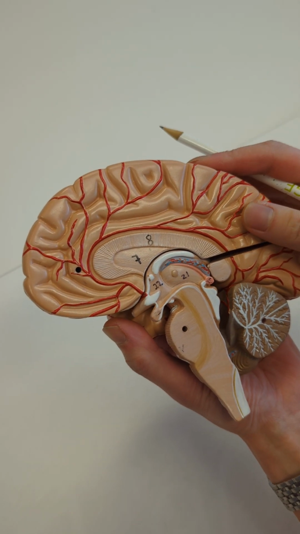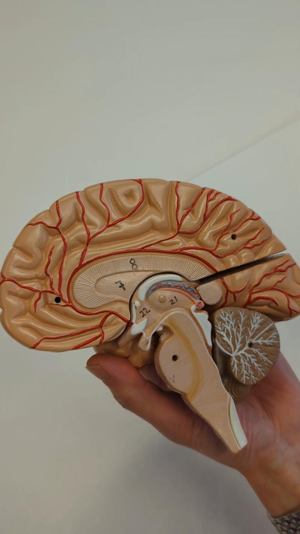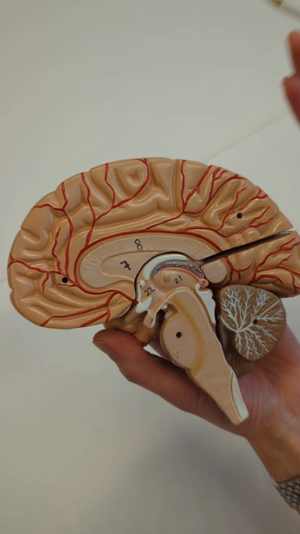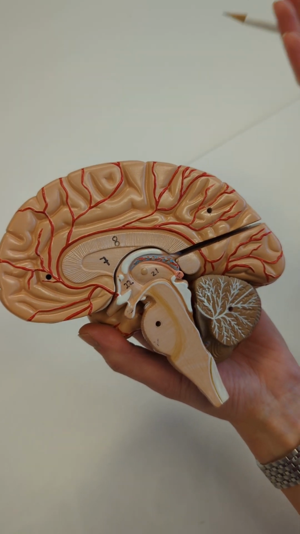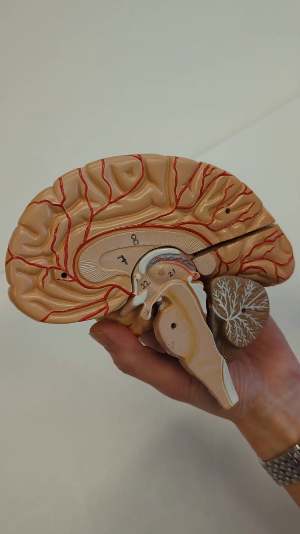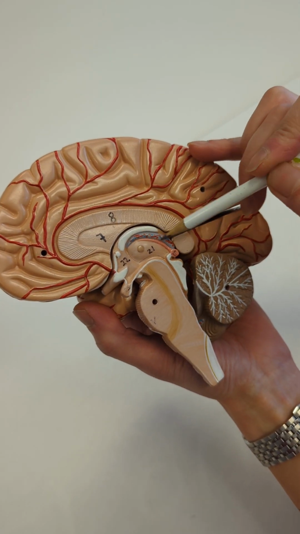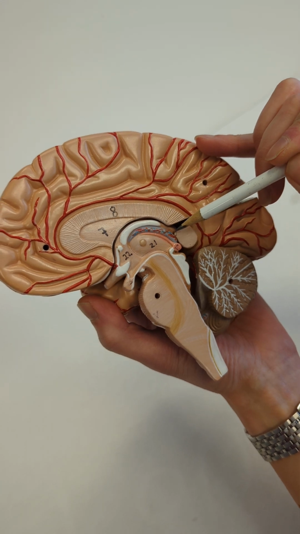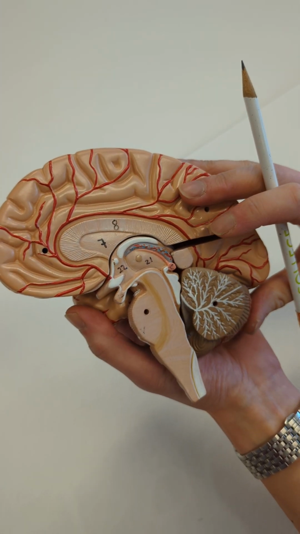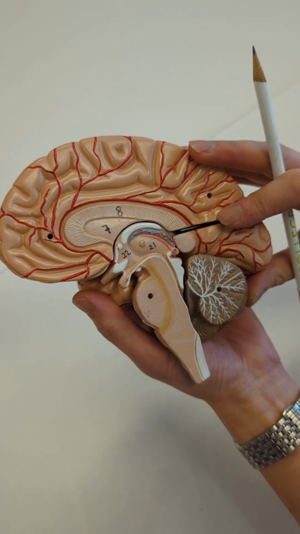And as you might recall, CSF is important for creating buoyancy, for example, to allow the brain and the spinal cord to be floating a little bit. They also help distribute nutrients and remove waste product, and so on and so forth. So there you can see the choroid plexus here, and just remember the fourth ventricle would have its own, and the lateral ventricles would have their own as well.